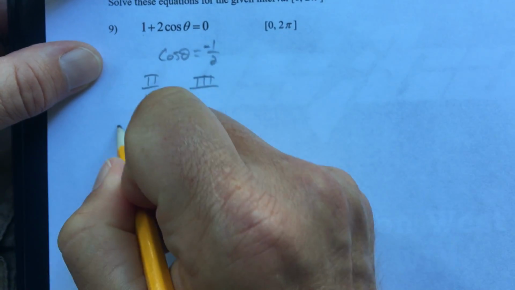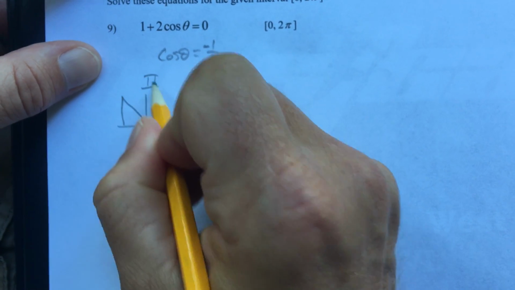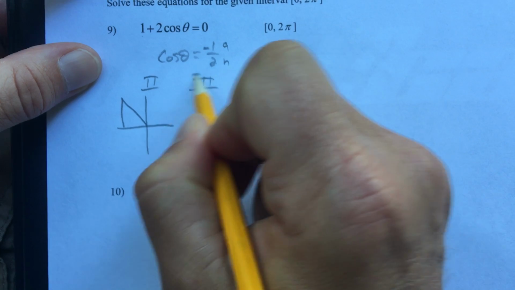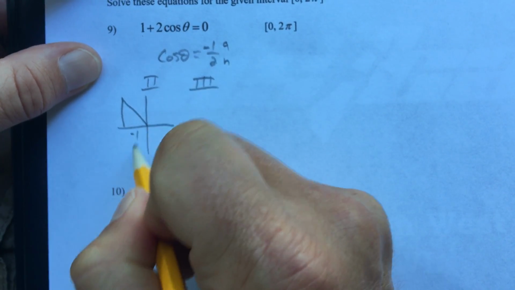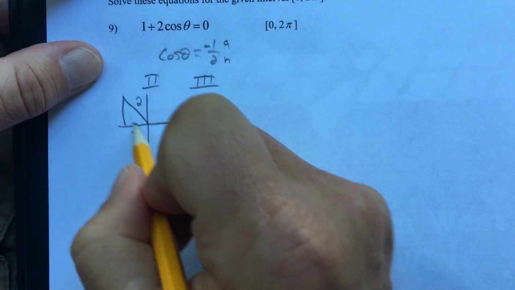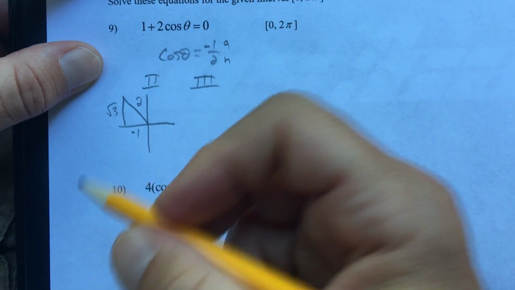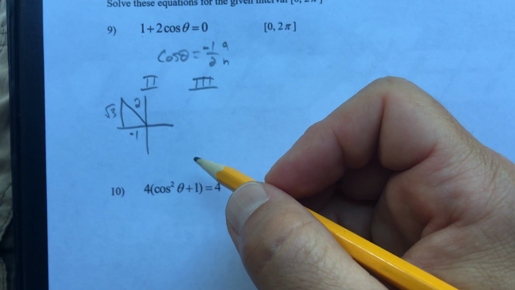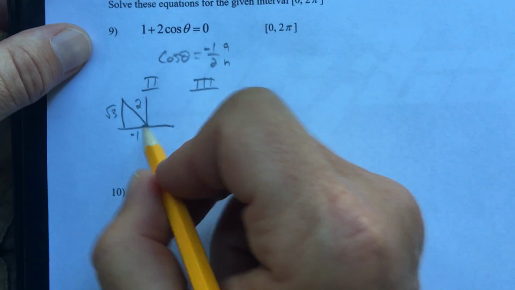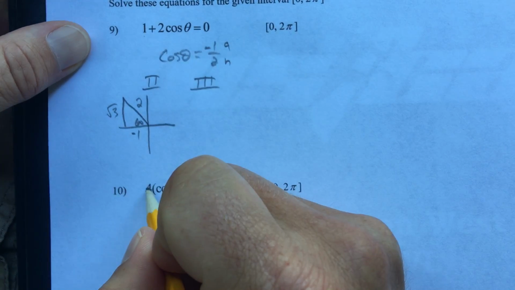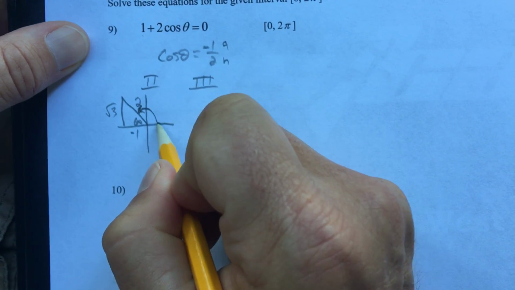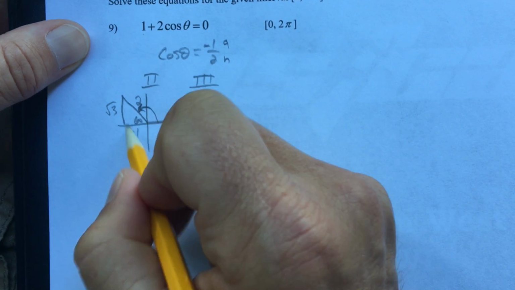So then you build a reference triangle that's in that quadrant. Cosine is adjacent over hypotenuse. So my adjacent side is negative 1. My hypotenuse is 2. And then you go back, well, which of my reference triangles would this be talking about? In this case, it would be the 30, 60, 90. And that would give us a reference angle of 60. Okay, so that's good. Then the next step is to say, well, what would have been the big angle that would have created this reference triangle?